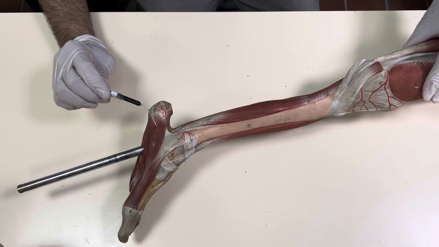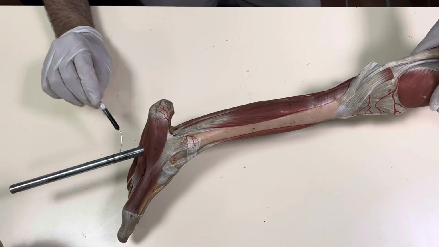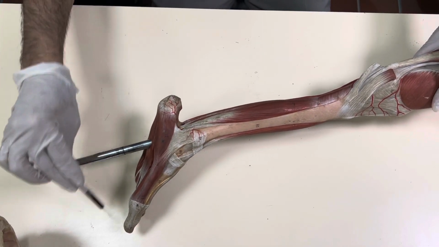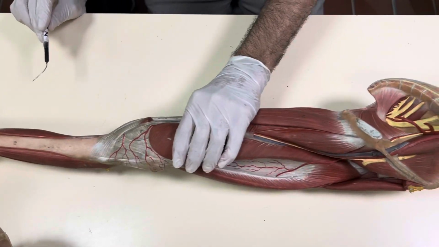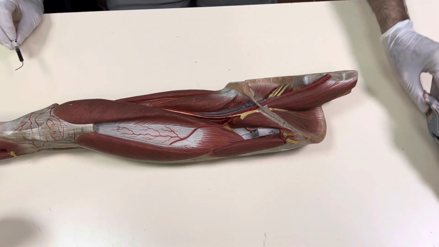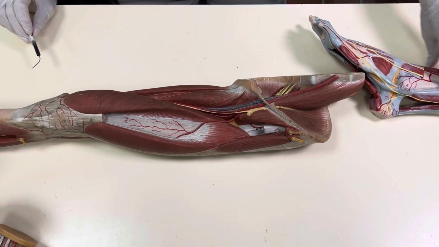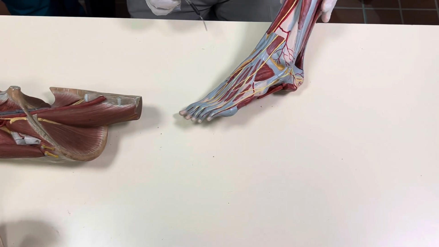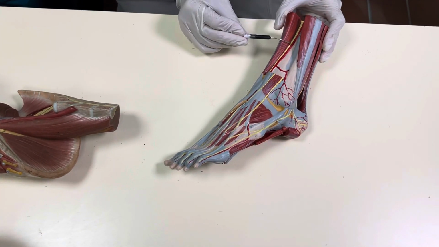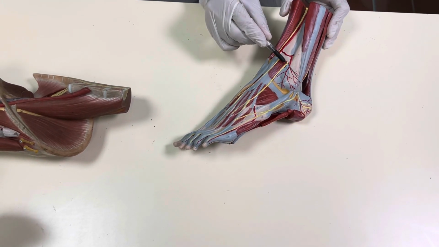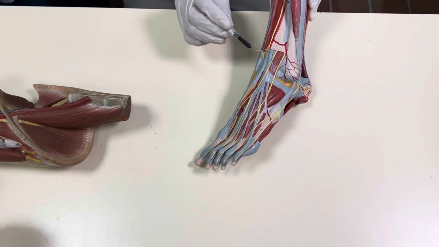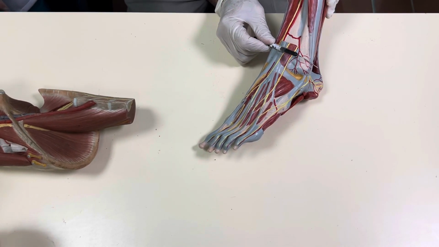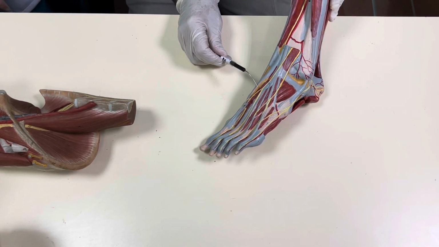Some books say here it must divide into medial and lateral, and the lateral will complete the arch. The medial will go like straight. We'll see some of them. Let's finish the plastic and then. So here is the anterior tibial, malleolus, medial, lateral malleolus, medial malleolus. This is the level. After that, dorsalis pedis.